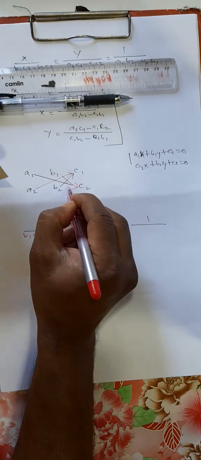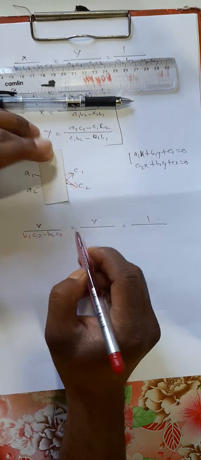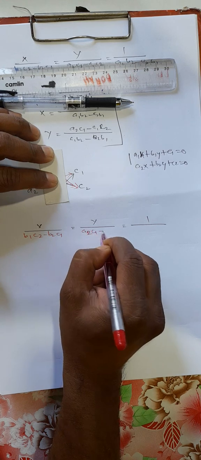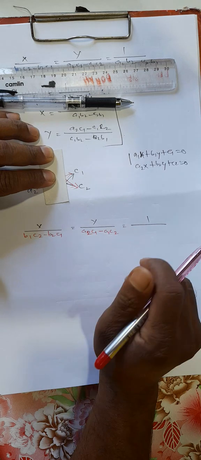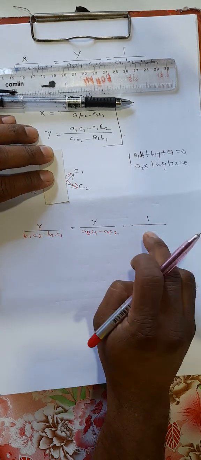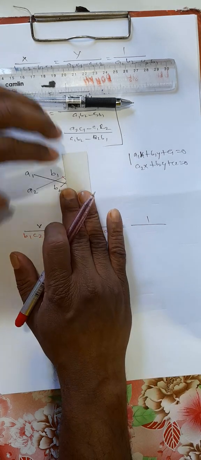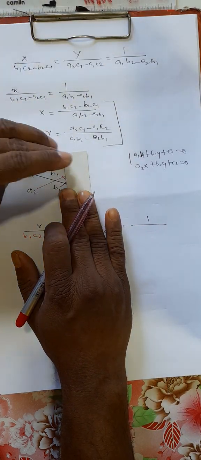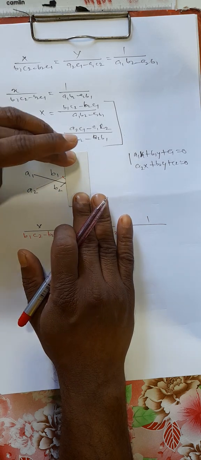So finding the denominator of y, we will hide the coefficients of y. Now a2 c1 minus a1 c2. Then you find the denominator of the constant. Again you hide the constant terms.